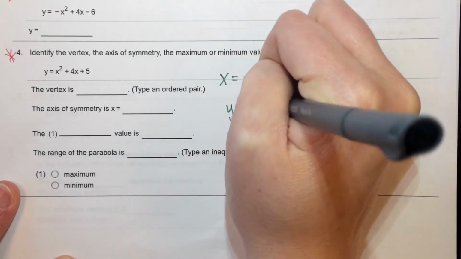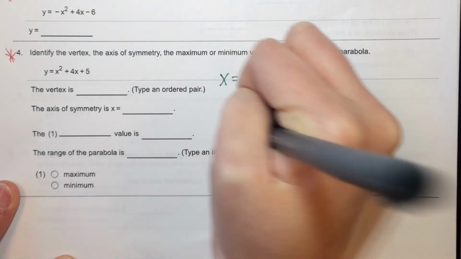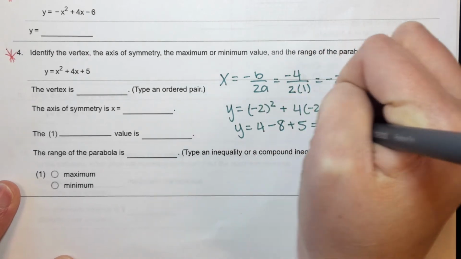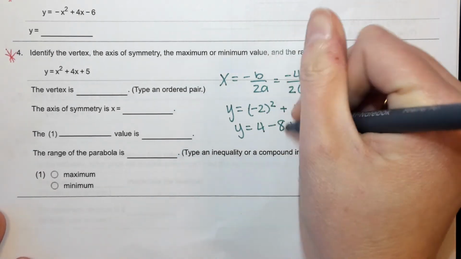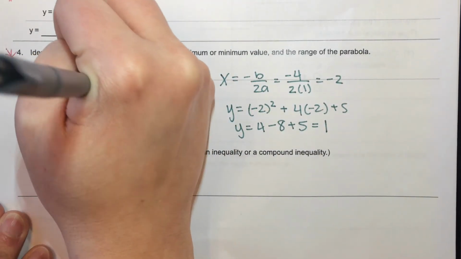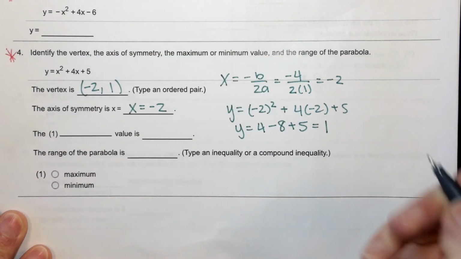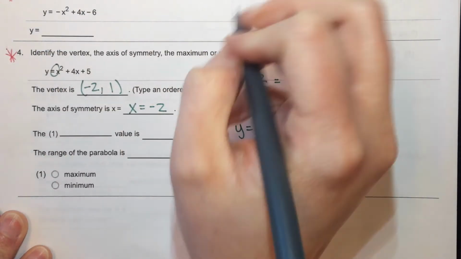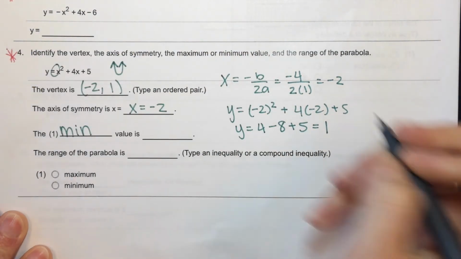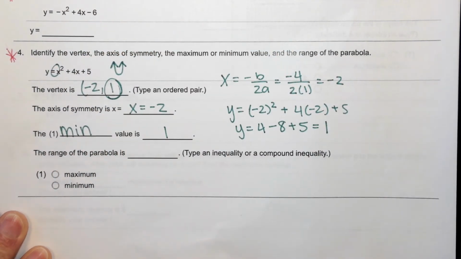So that's negative 2 squared plus 4 times negative 2 plus 5. That gives us 4 minus 8 plus 5. And so that is negative 4 plus 5 is 1. So our vertex would be negative 2 comma 1. The axis of symmetry is x equals negative 2. It's a positive a, so that means it's going to open up. And so we have a minimum. And the value is just that y value, so it's 1.